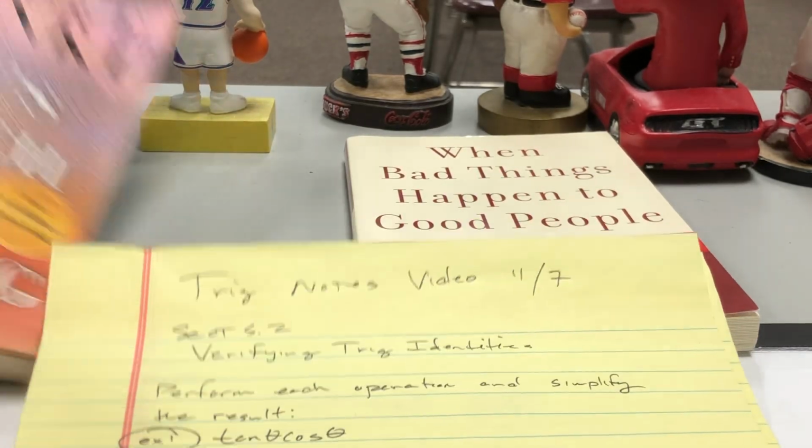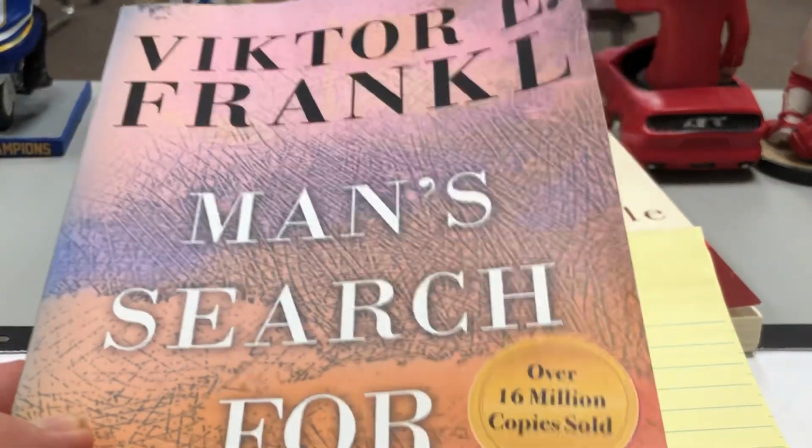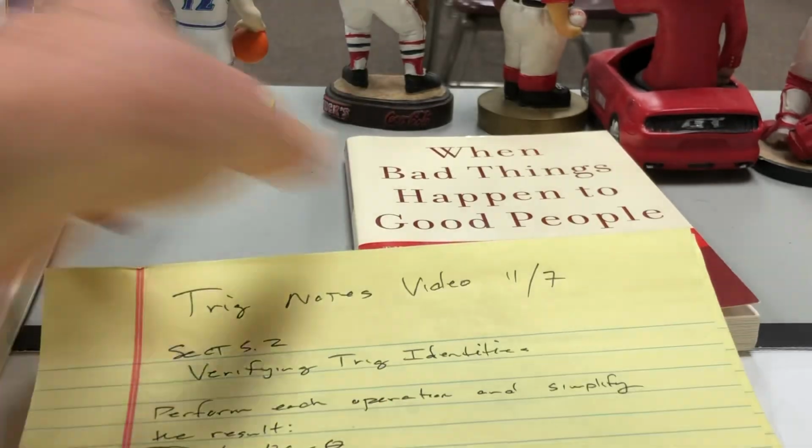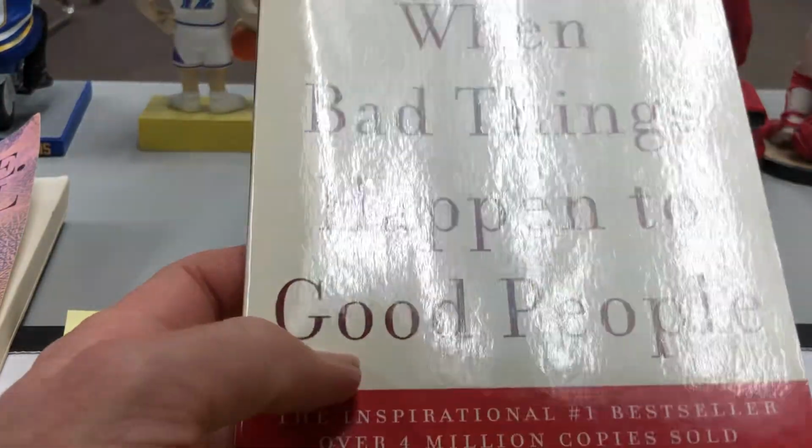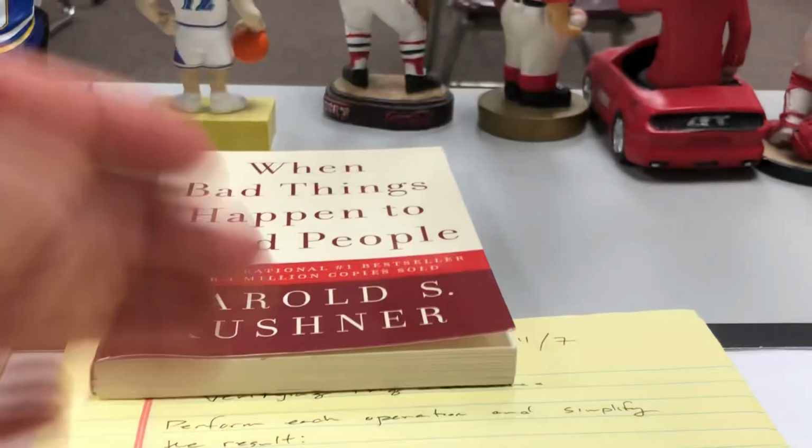All right, today we're brought to you by a book you should all read this winter: Viktor Frankl, Man's Search for Meaning. And you might want to get this one day when bad things happen to good people. All my bobbleheads are turning their backs to me.